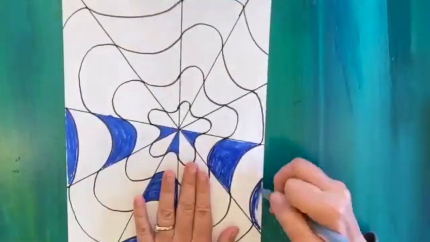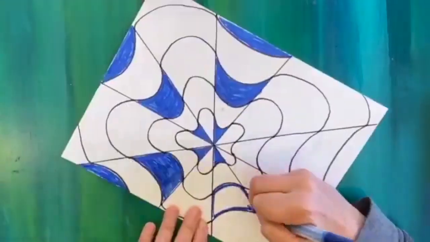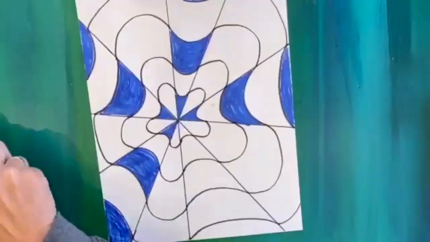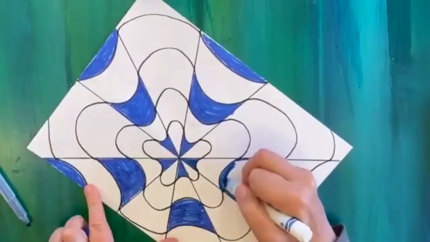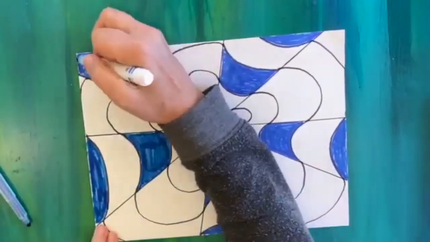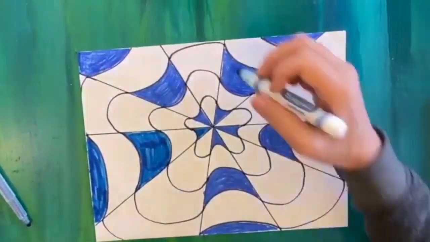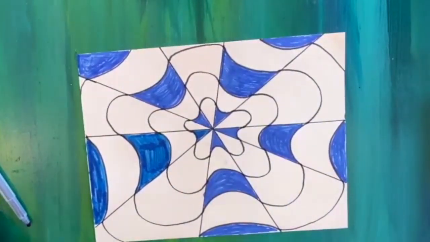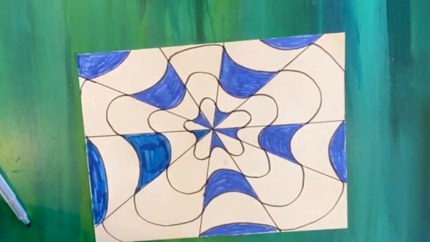My blue is running out of ink, so I had to switch markers. If you have to pick a different color, that's fine. Your illusion will still work out. Okay, I'm done with my blue, and now I'll pick a different color and we'll go on the wedges that are still blank. Let's see what color I've got here.